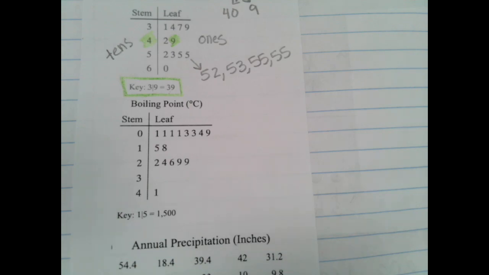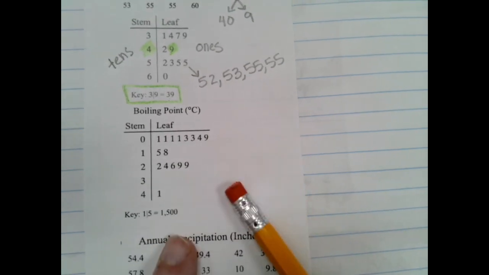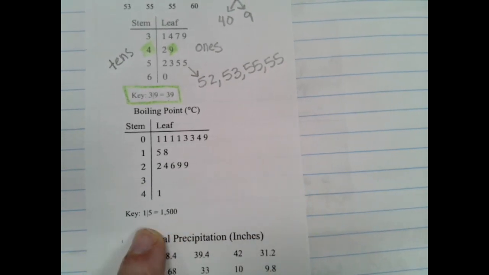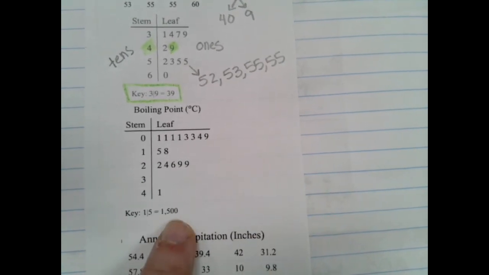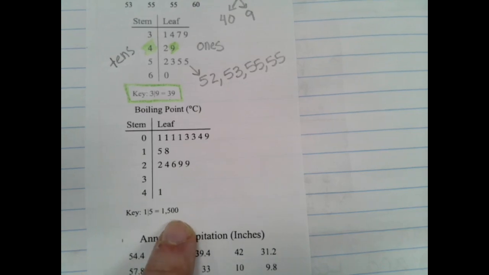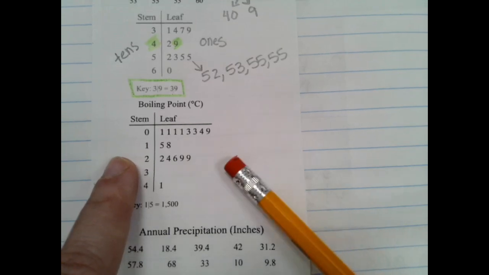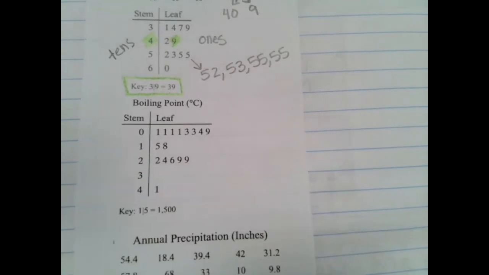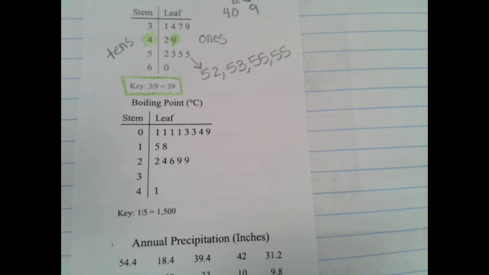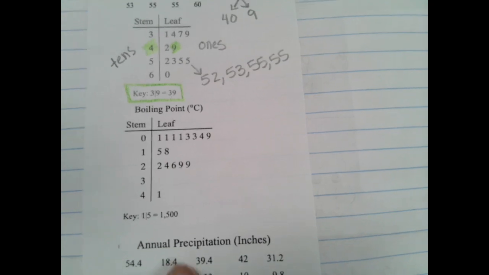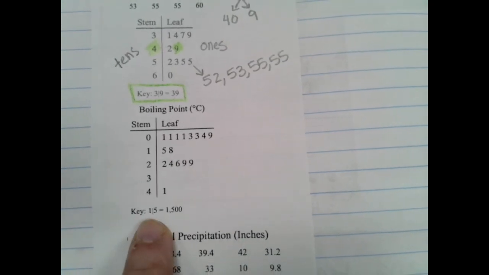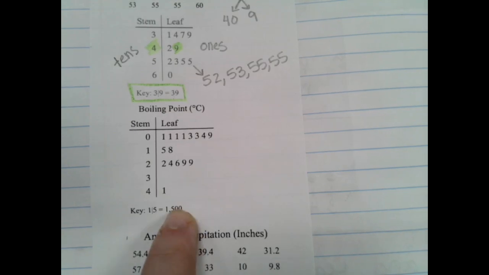All right, so as I take a look at my stem and leaf plot here, it tells me my key, 1 | 5, represents 1,500. So what does my stem represent and what does my leaf represent? Which place values? In the leaf part, this 5 represented 500.